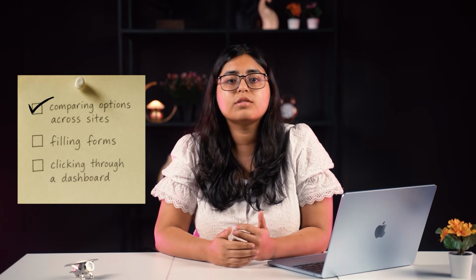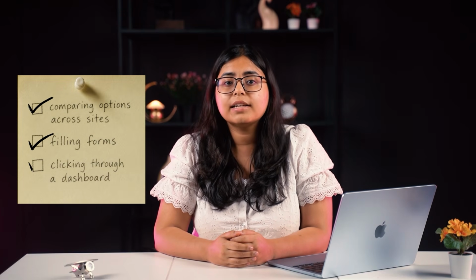That's the difference between explaining your job to someone and just showing them once. And Claude in Chrome handles the usual browser assistant stuff too. Comparing options across sites, filling forms, clicking through a dashboard for you, anything.